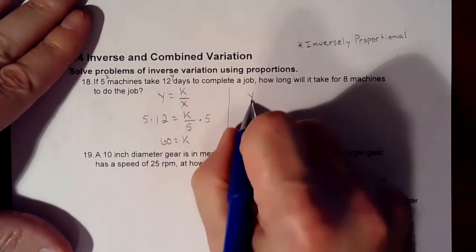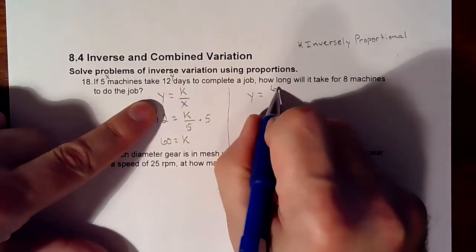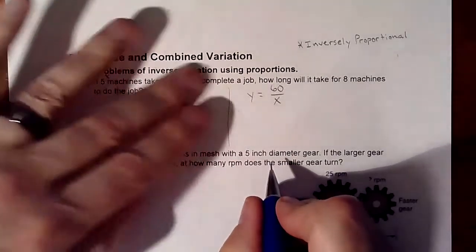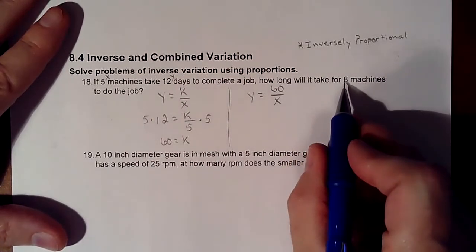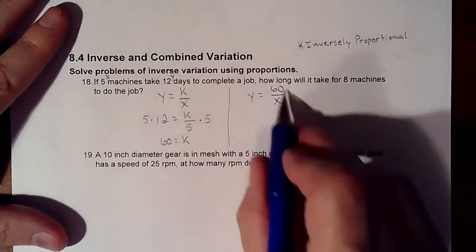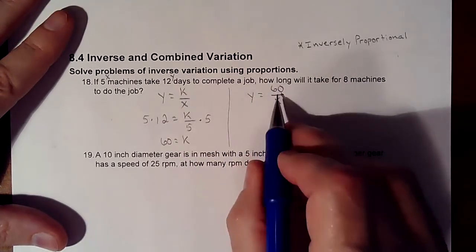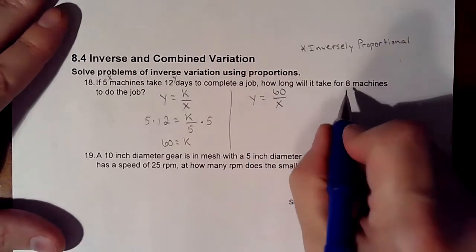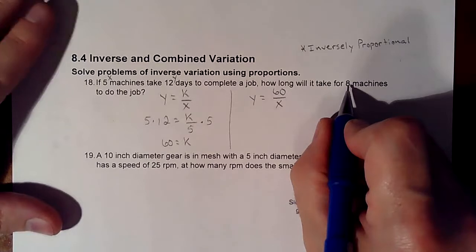So what that means is my equation that I have looks like this. Okay, from here on out, no matter what this problem throws at me, no matter if they give me a couple different examples, I'm always going to go back to this equation once I've found my constant, and either plug in x's and solve for y, or plug in y's and solve for the other. So on this one now it says that if we bump it up from 5 machines to 8 machines, how many days is it going to be?